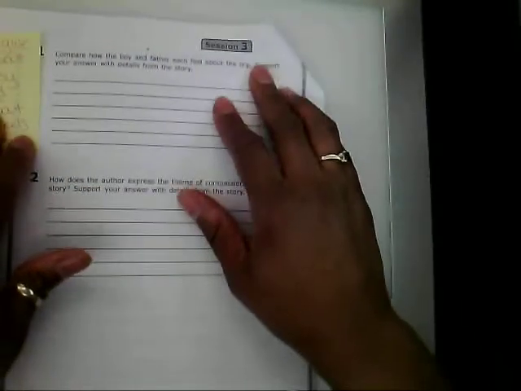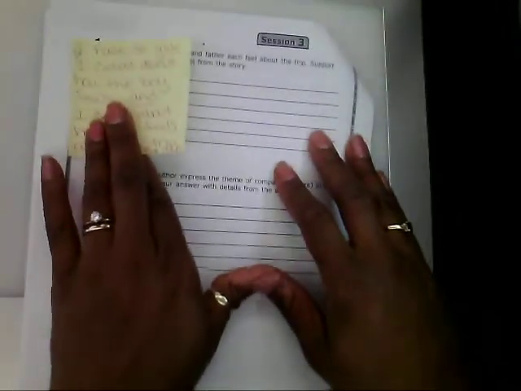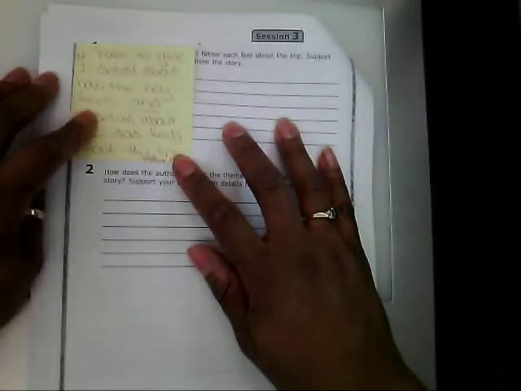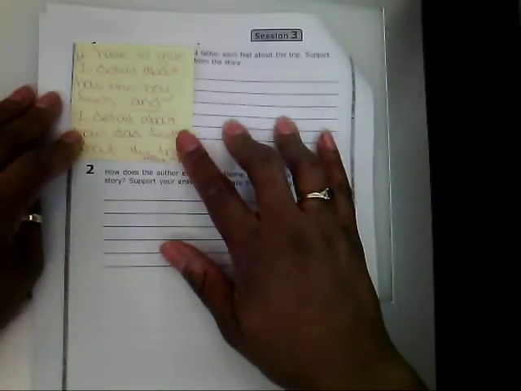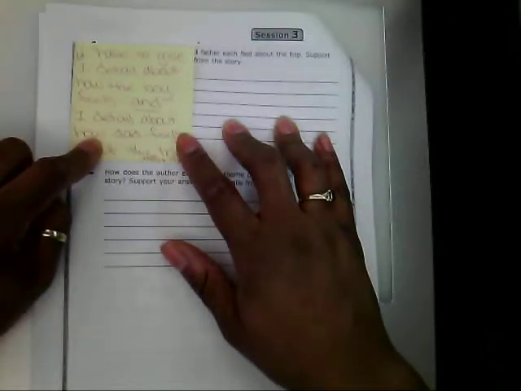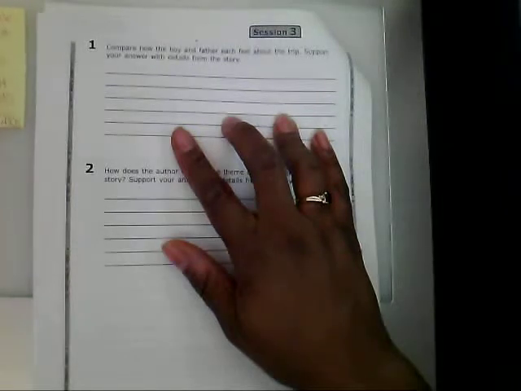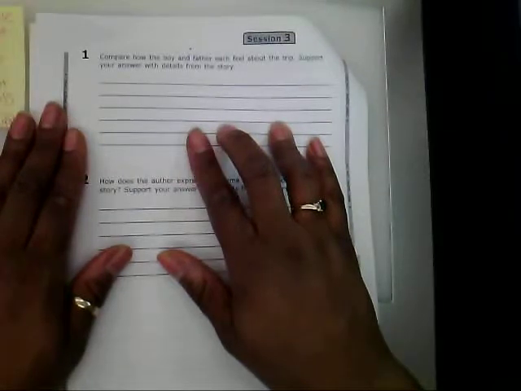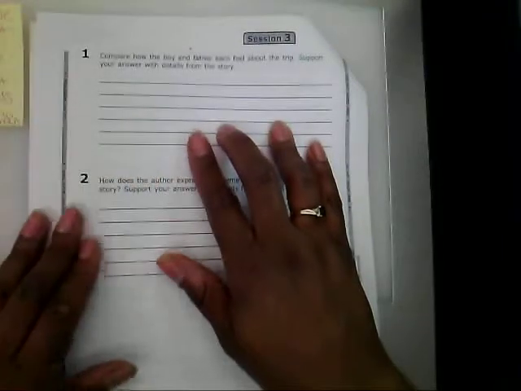It says, compare how the boy and father each feel about the trip. Support your answer with details from the story. Well, I have to say how the boy feels and give one detail from the story to support that. And I have to say how the father feels and then give one detail from the story to support that. We've had quite a bit of practice with these types of questions, so I know that it's not going to come right out and tell me in the story how the boy feels and how the dad feels about the trip. I know that I have to read the clues and figure that out, and I'll be looking for that as I'm reading the story.